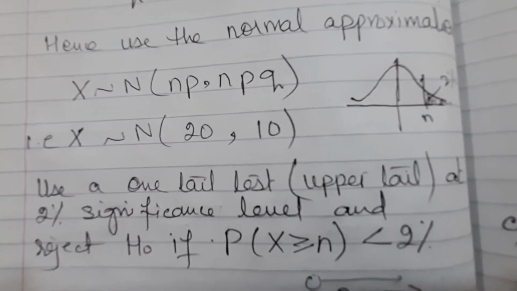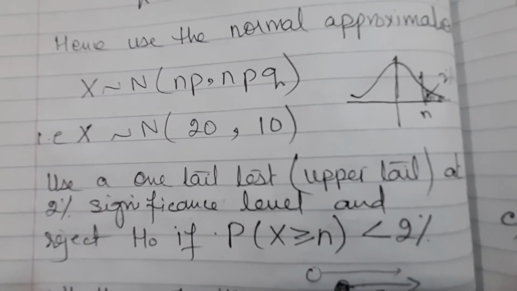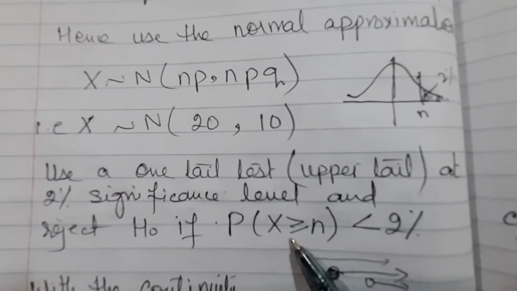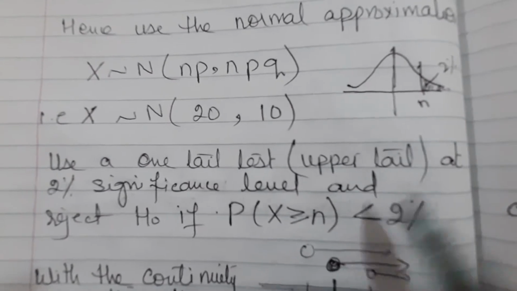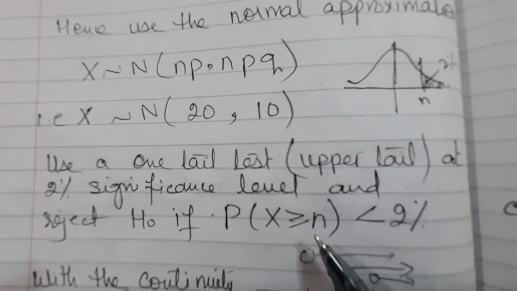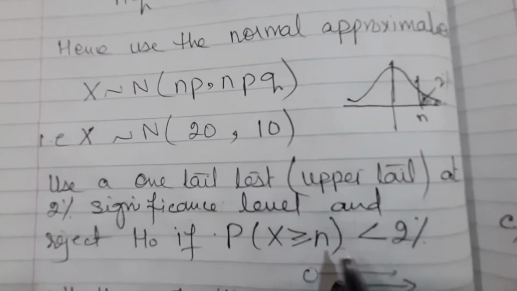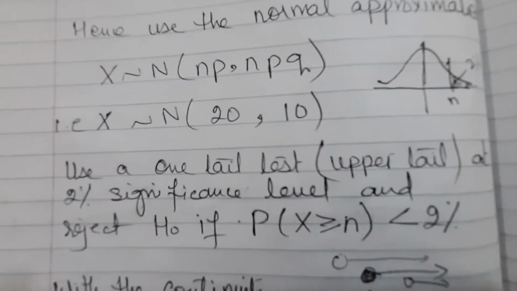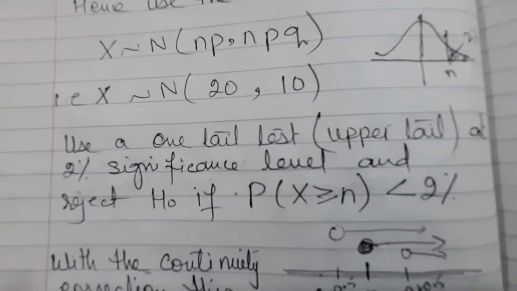Just imagine if I say you should have at least 5 rupees. What does it mean? Either 5 rupees or more than 5 rupees, right? So when the question says the least number of cars, it means x greater than or equal to n such that those values give you less than 2%. Now the thing here, if you do not use normal approximation, how many values will you try when the total number is 40? It will become very tedious. That's why we have used normal approximation.